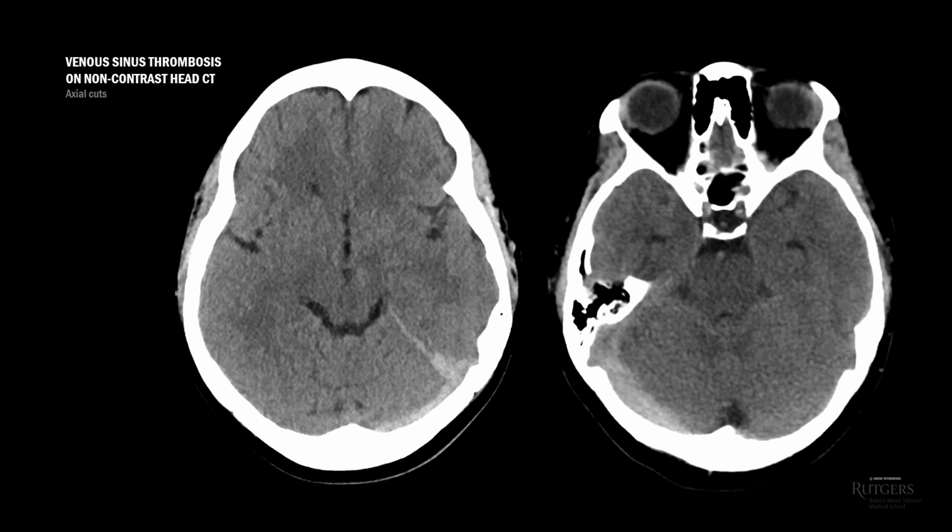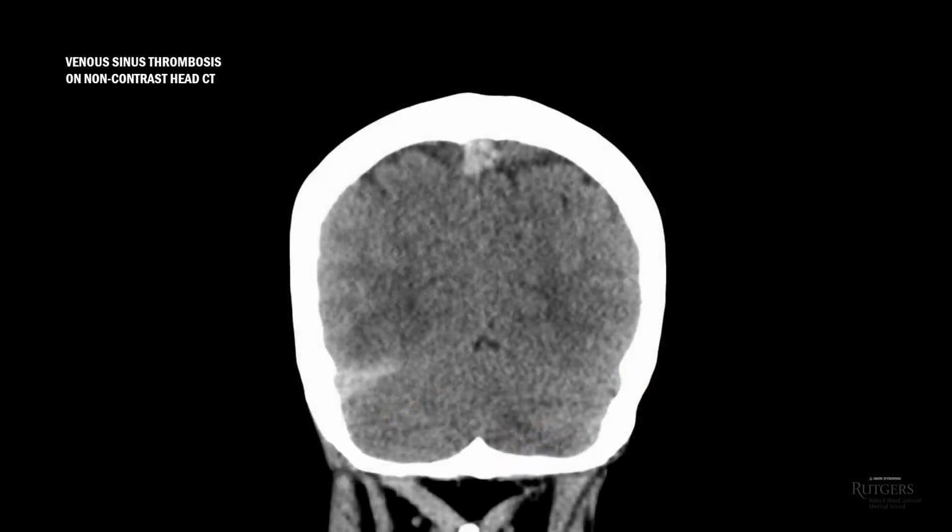That's right, the transverse sinuses look hyperdense, suggestive of acute thrombosis. This is referred to as the cord sign. This sign may persist for up to 2 weeks, after which thrombosed sinus becomes isodense to the brain parenchyma. This is a coronal non-contrast head CT. What's abnormal here? Right again, 2 cord signs, one correlating with a thrombosed superior sagittal sinus and the other with thrombosed transverse sinus.